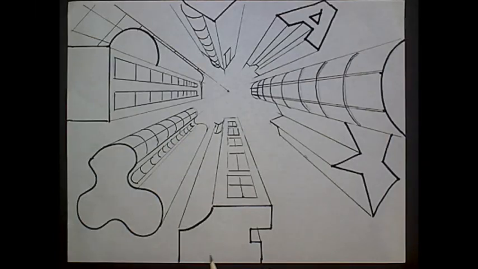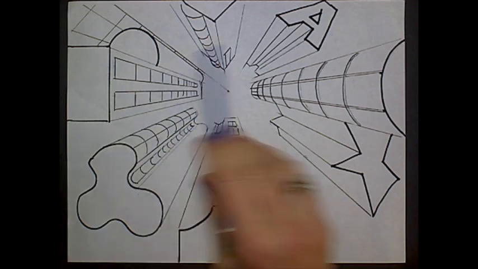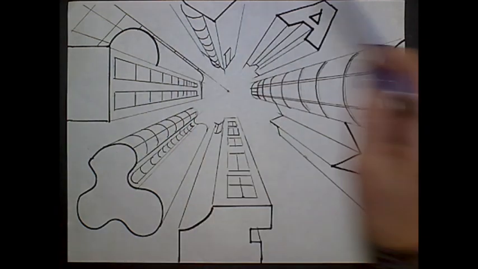Everyone, it's the morning of Wednesday, April 22nd, 2020. I'm in my new home office in my living room, about to show you part 2 of the bird's eye view of the city. And before I go any further, at this point I have 9 buildings. Now's the time to maybe do some more buildings.